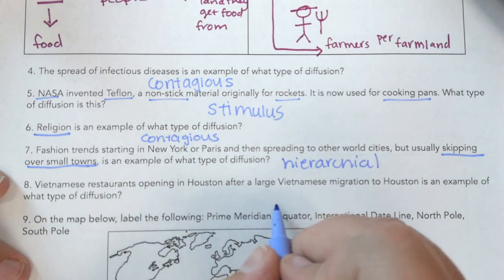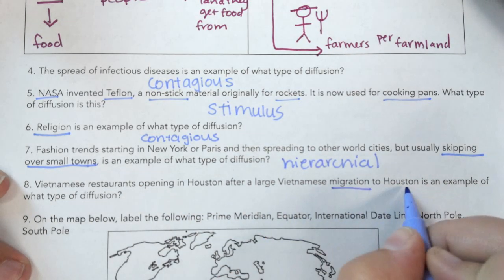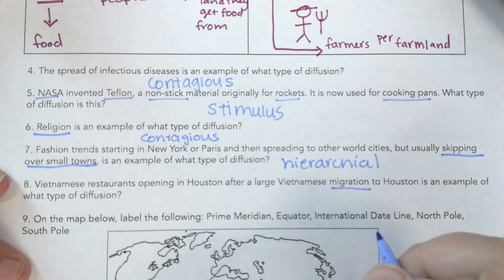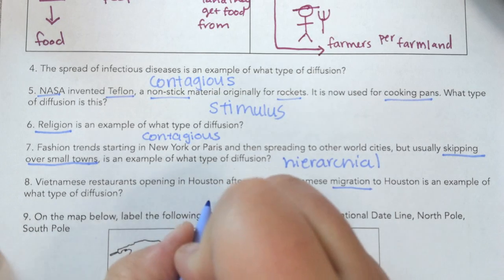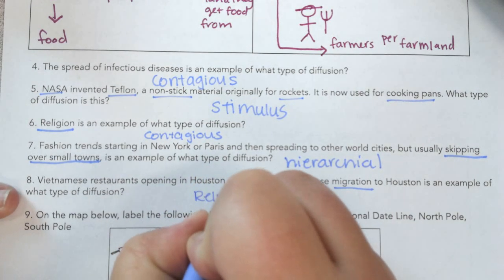Vietnamese restaurants opened in Houston after a large Vietnamese migration to Houston. This is an example of what type of diffusion? Think about it. Relocation diffusion.